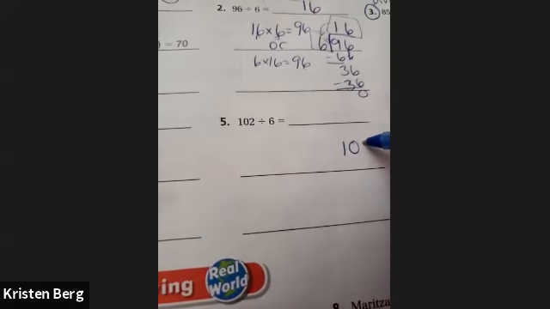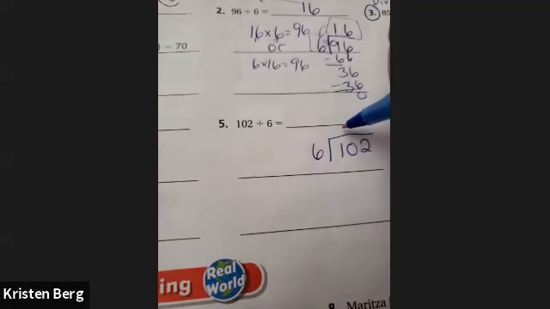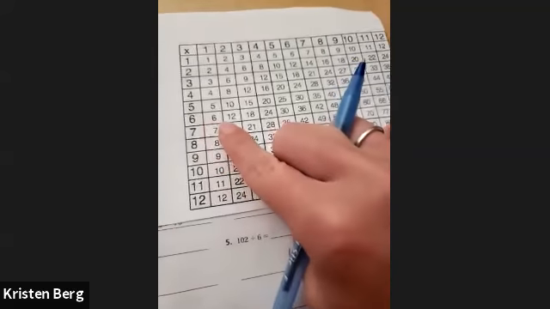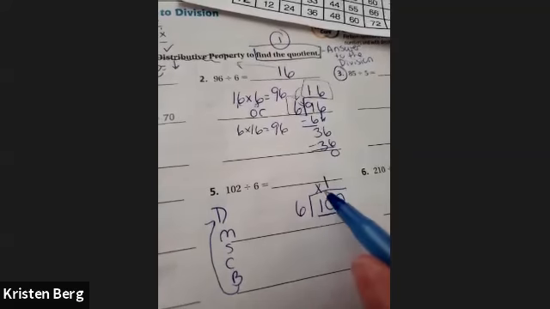Again, 102 goes in the box, and then the 6 is our divisor. Going by sixes, can 6 go into 1? No, it is too small. Can at least one 6 go into 10? Yes. So now we got to figure out how many 6s without going over 10. It's just 1 time. So 1. And again, you can use your dead monkey smell crazy bad to help you. So it goes in 1 time.